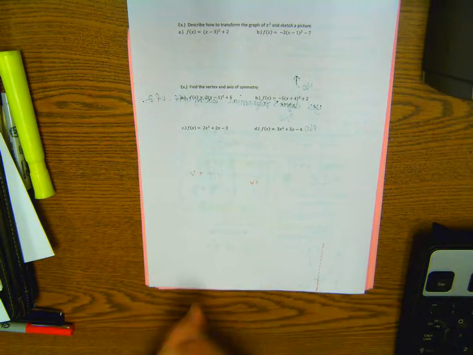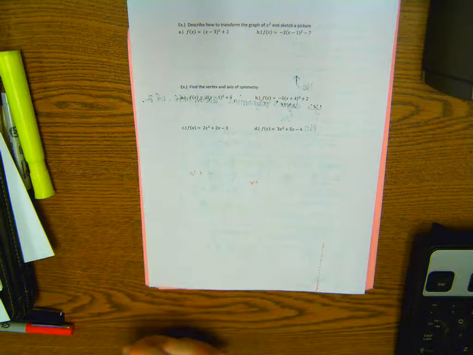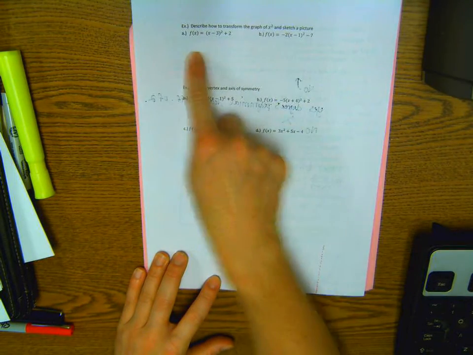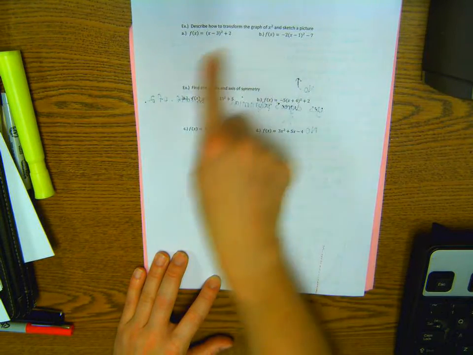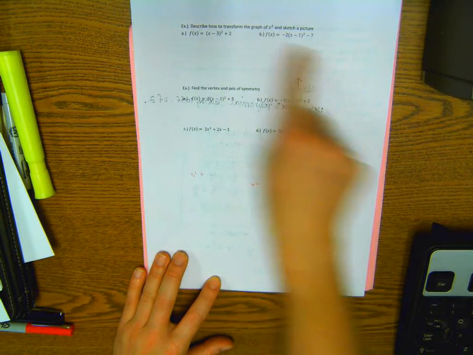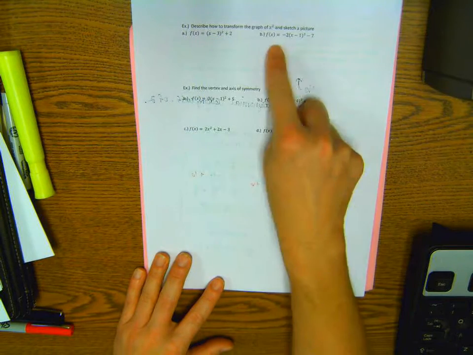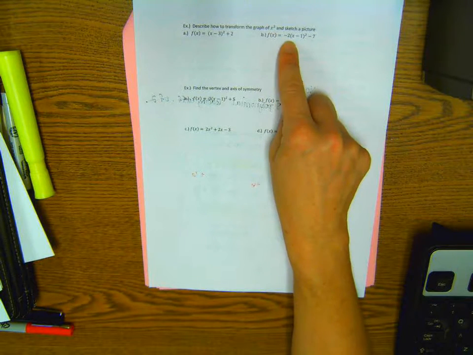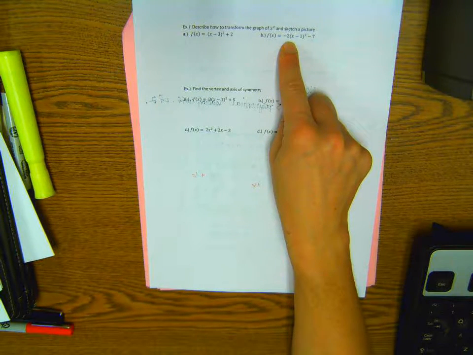Actually, A and B is something I would have asked you for this example to do this past unit, right? Yeah, like B is more difficult. B is a reflection over the x-axis. What's the 2 in front? Vertical stretch of 2. This is right 1, down 7.